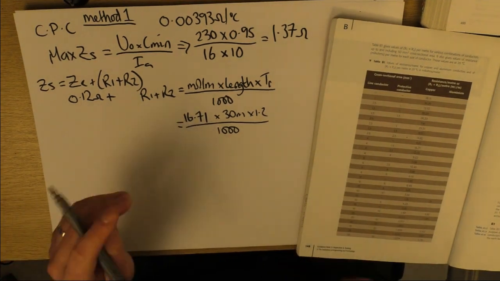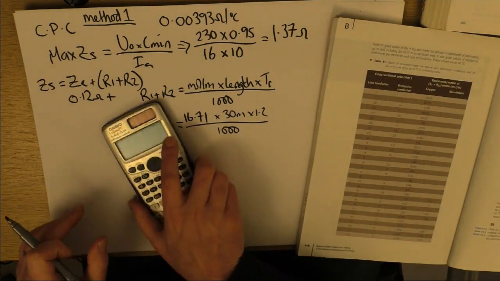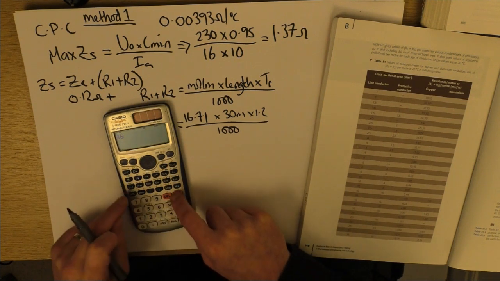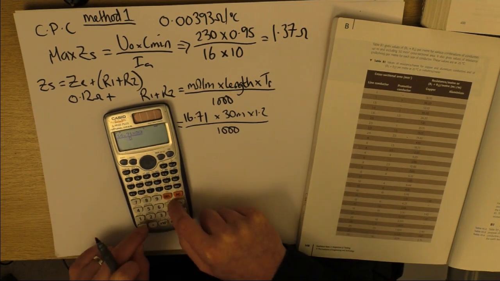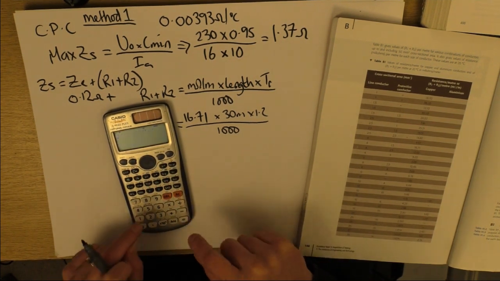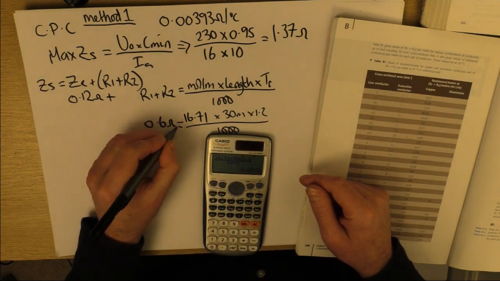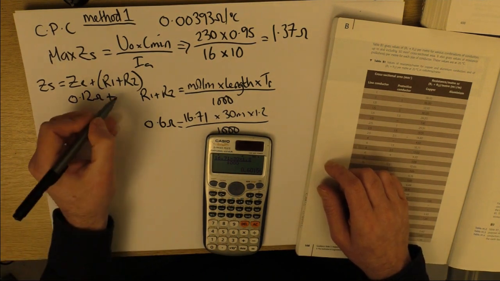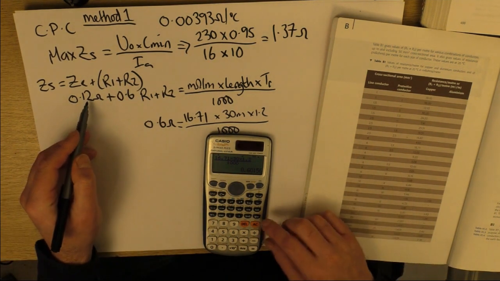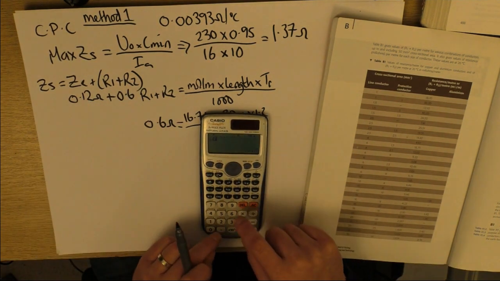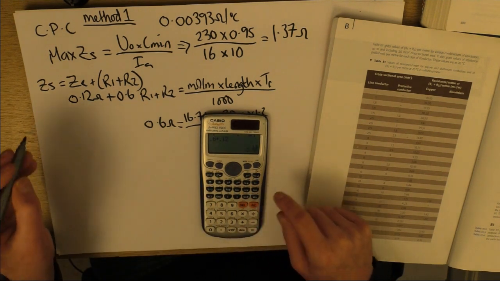16.71, which comes out as 0.6 ohms. Add that to our 0.12 and we can calculate our ZS.